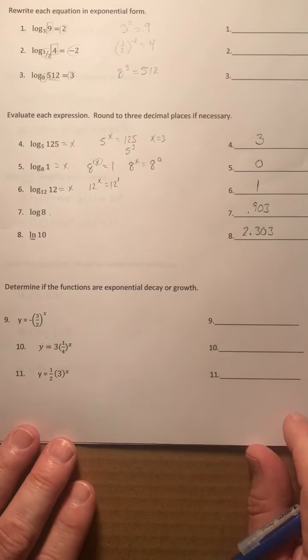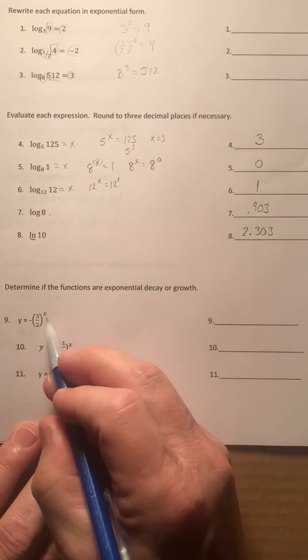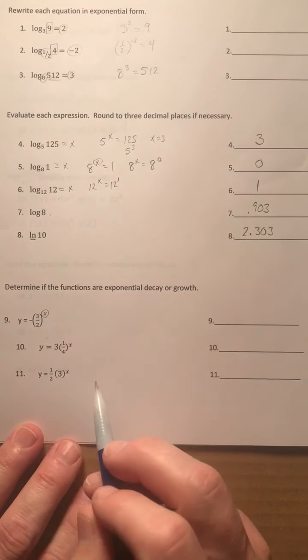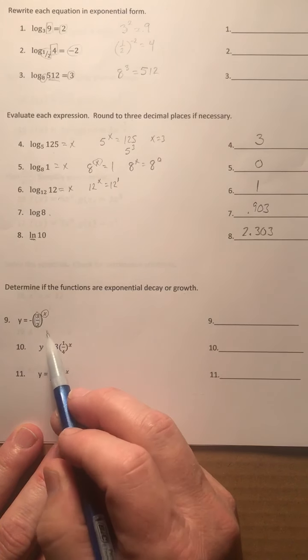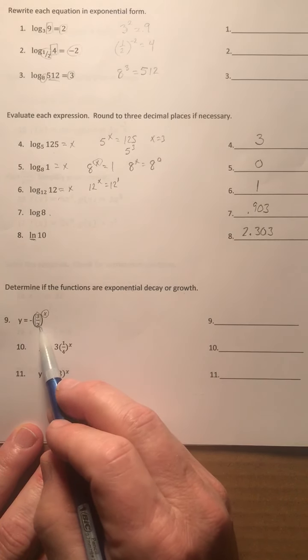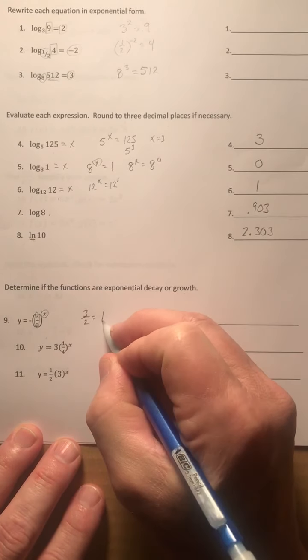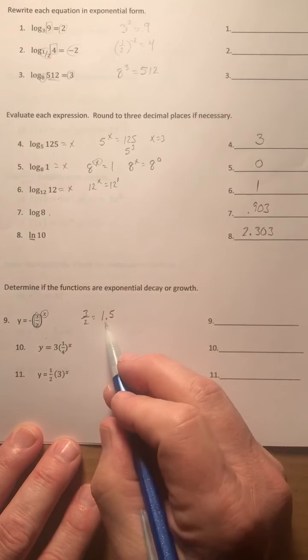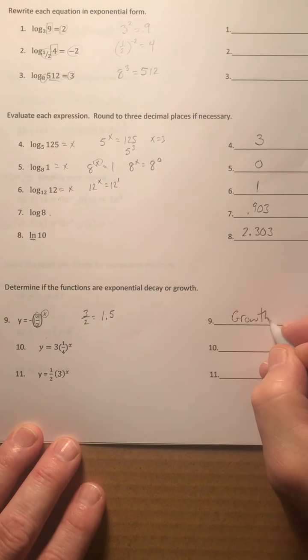All right, next one you have to just determine if it's exponential decay or exponential growth. So all you got to do is find that x and then look at the number beside it. If the number is bigger than 1, it's growth. If it's less than 1, it's decay. Well, 3 divided by 2 is 1.5. 1.5 is bigger than 1, so this one is growth.